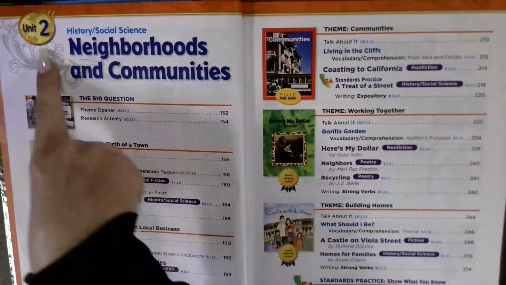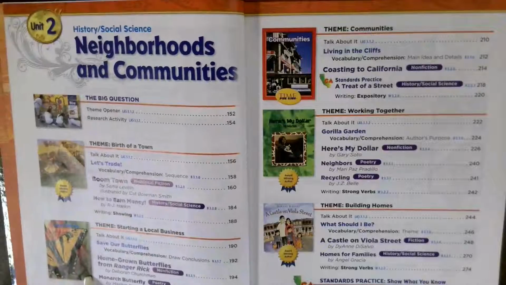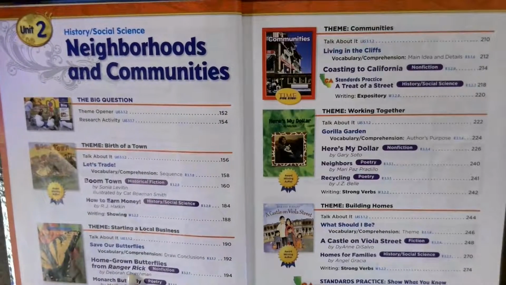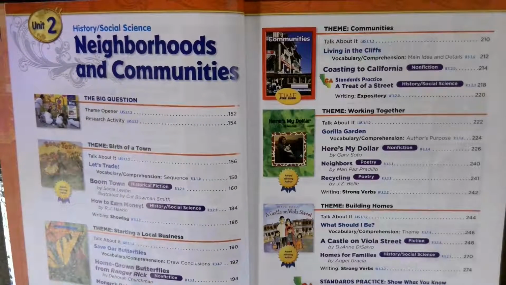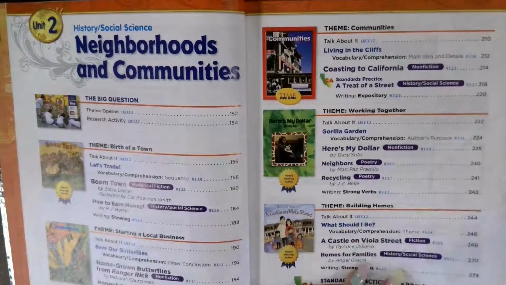Of course, we're in Unit 2. We're using our table of contents, so we're going straight to Homegrown Butterflies from Ranger Rick. I wonder how many of you know about Ranger Rick. It used to be a magazine. Probably still is, but I believe I got it when I was little.